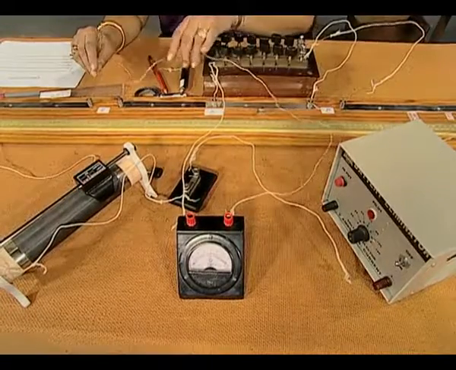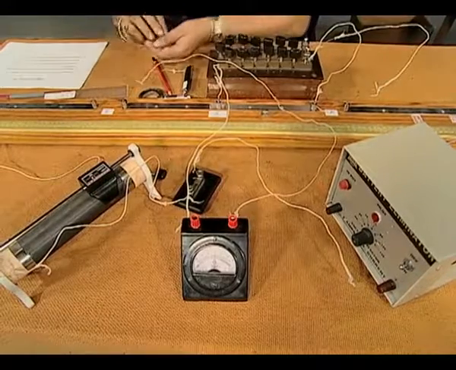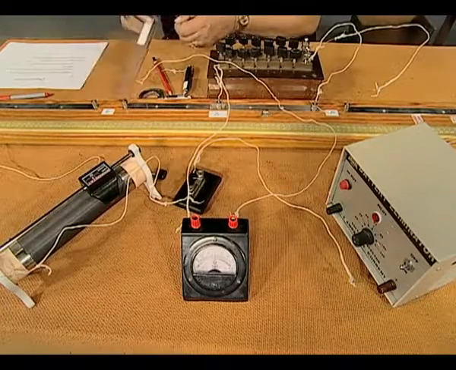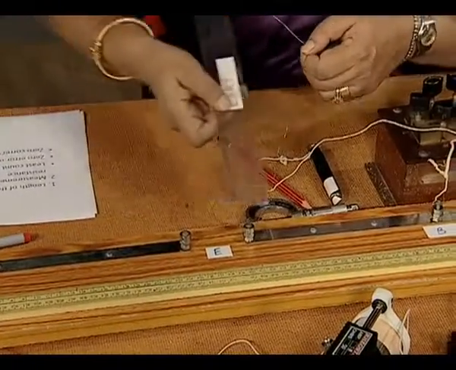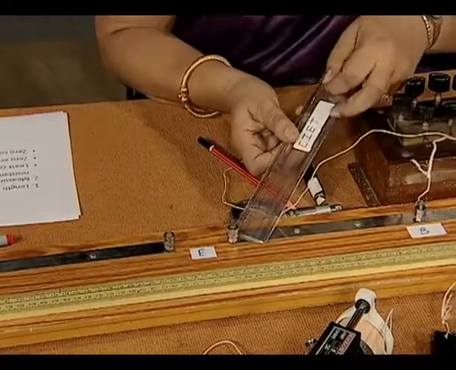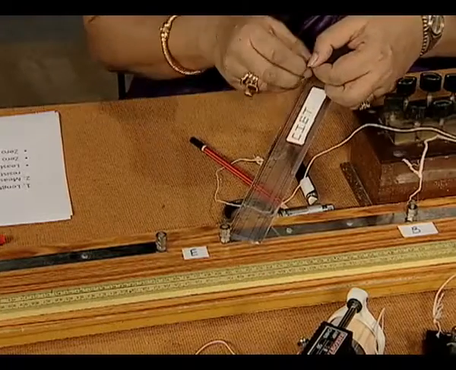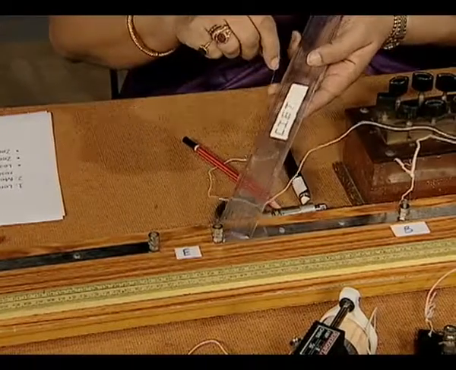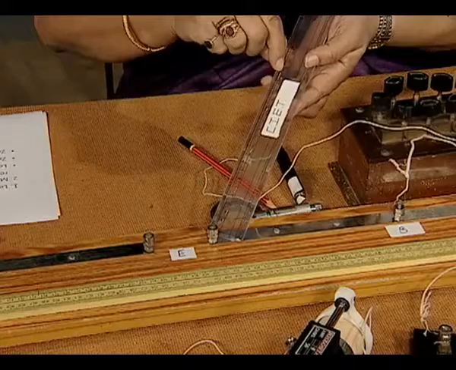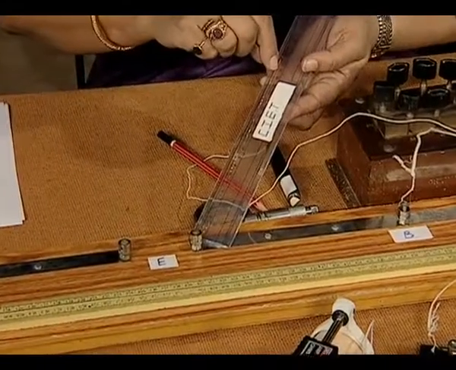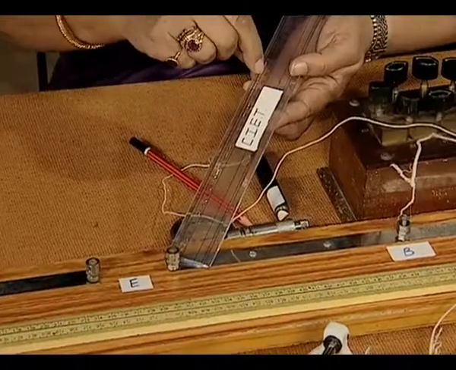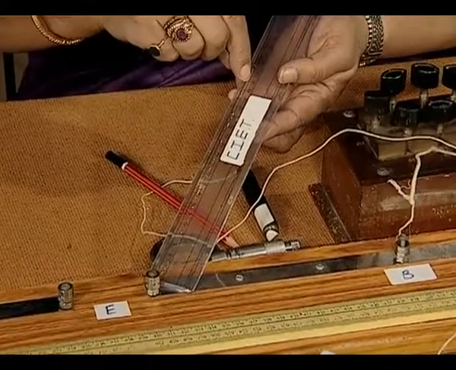To start the experiment, we must first take a length, and to note the length of this wire, let us connect one terminal, hold the wire in such a way that it is straight without kinks, and supposing we are using or finding this length to be 20 centimeters.